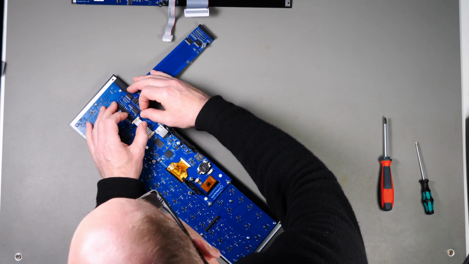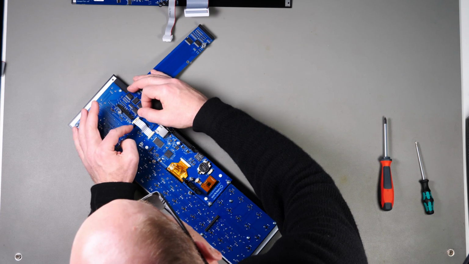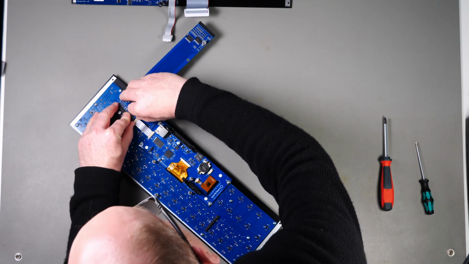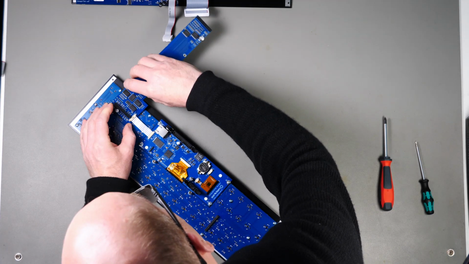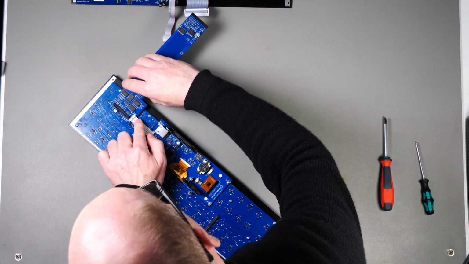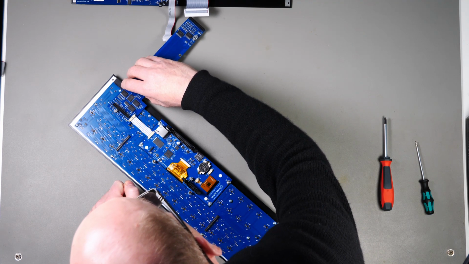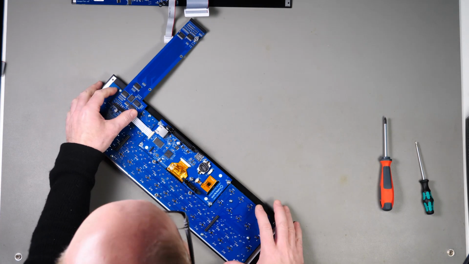It can be quite fiddly because the cable will tend to push the black clip back in. Once that's in and lined up, check that it looks straight in. You'll see that the size of the conductors across there is even all the way across.